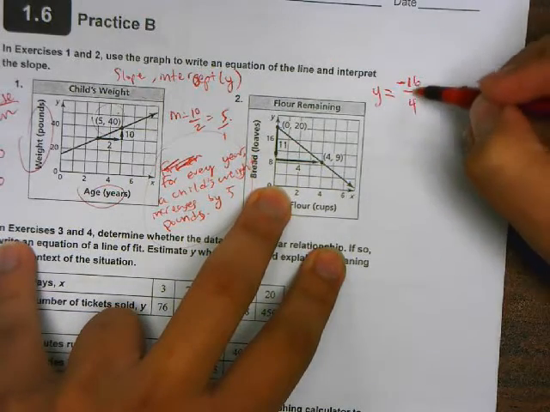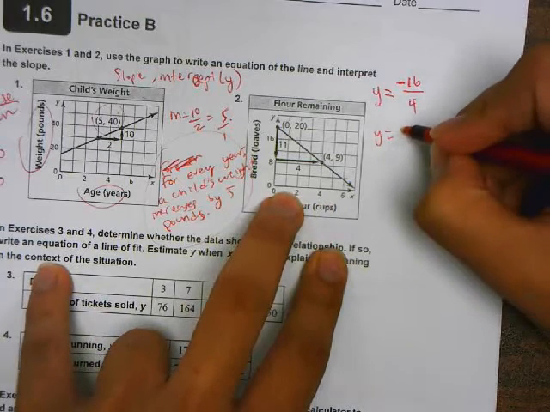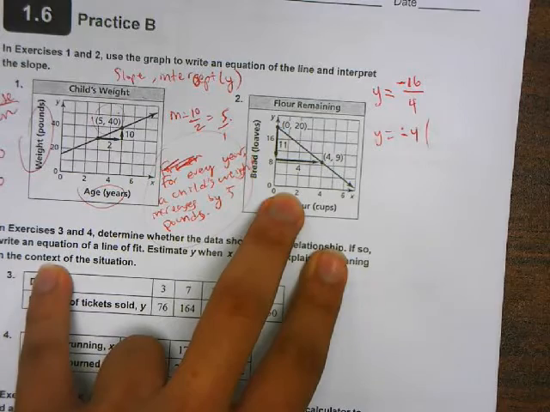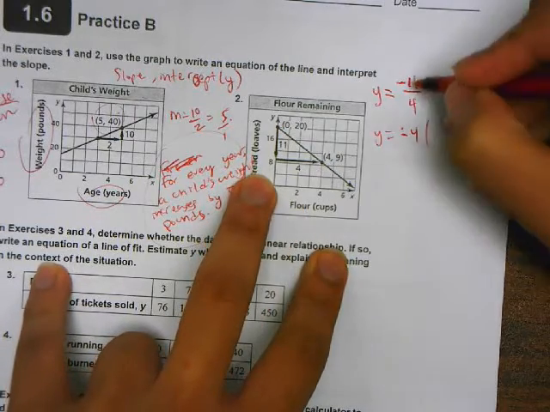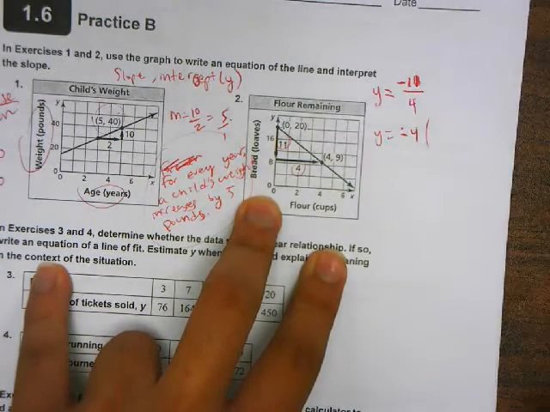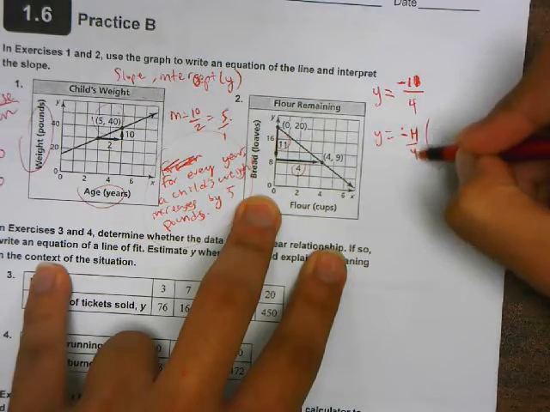And this can actually reduce to y equals 16 divided by 4 is negative 4. Alright, we're going to multiply, it actually goes down by 11. 11 and 4. So this does not reduce, so we just leave it as 11 over 4.